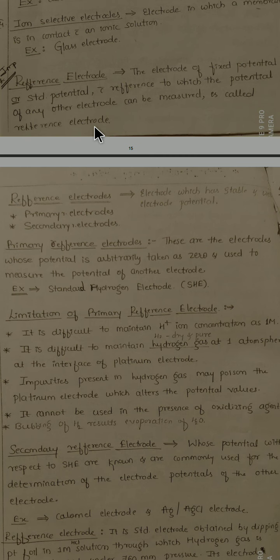As you know, in an electrochemical cell you are having anode and cathode, two electrodes, right? So in that, if anode is a fixed value, like you take 0 as the potential of that particular anode, you can find out the potential of the cathode. That is what the reference electrode is.